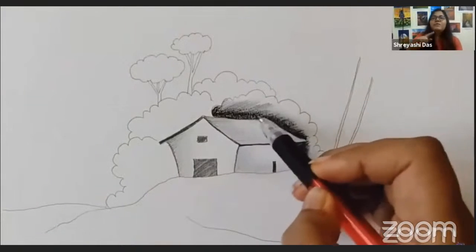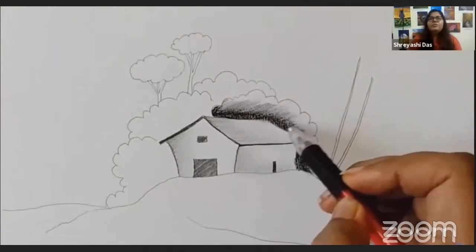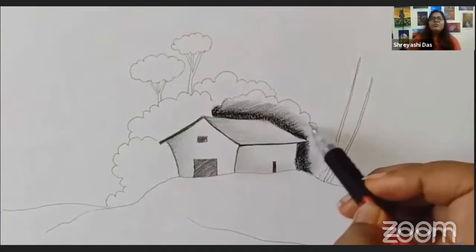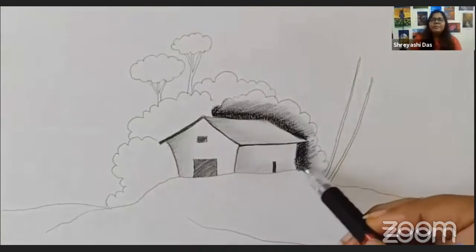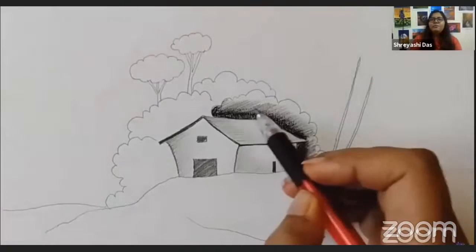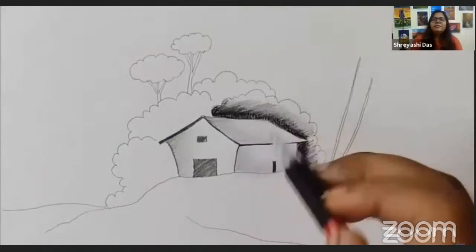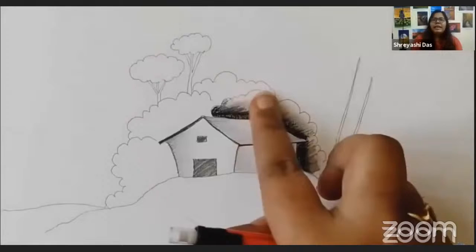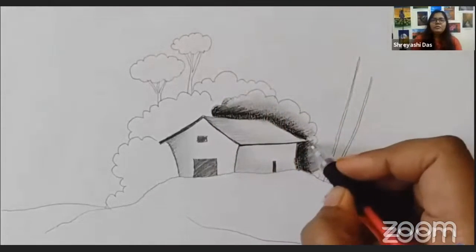So once you merge off the light pencil, the dark pencil part, only after that you will use your thin pencil and make the strokes again on top of it, like this. And finally, you will merge that off too. Just like we did with the house now. Same process.